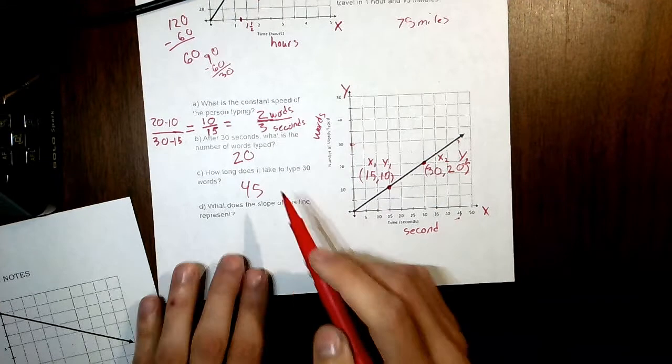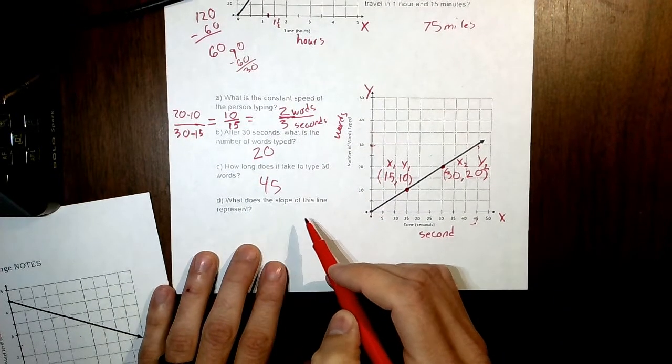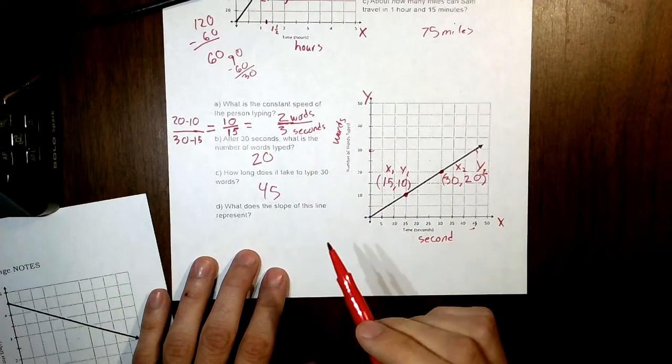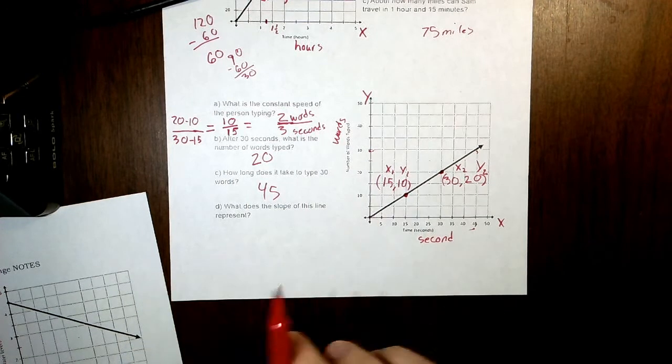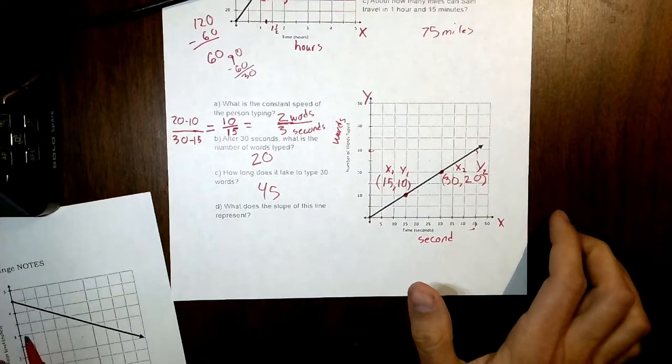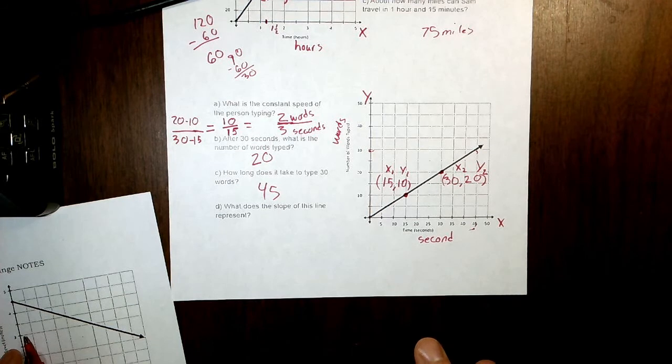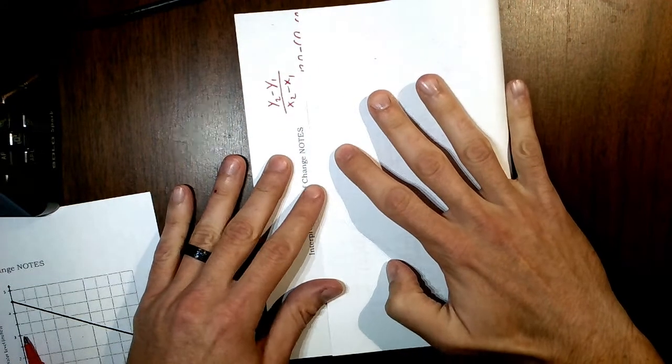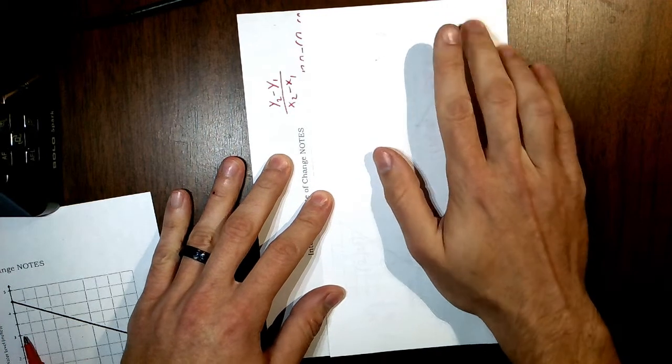Good question. All right. What does the slope of the line represent? We already talked about that. Words per second, right? Okay, so we're doing about 2 words per 3 seconds. Questions? I have a question. All right, and we're going to take our break.